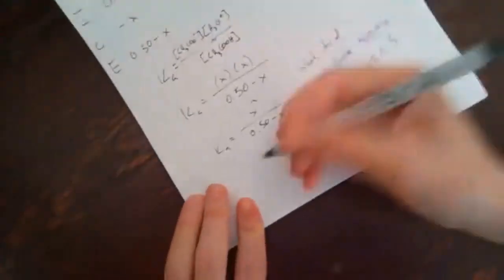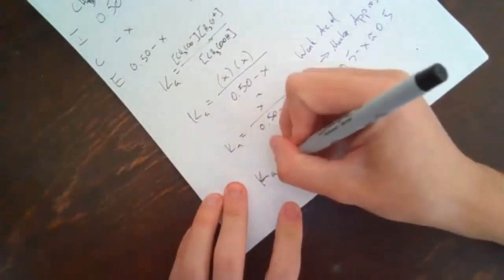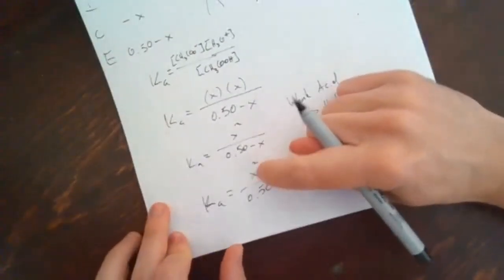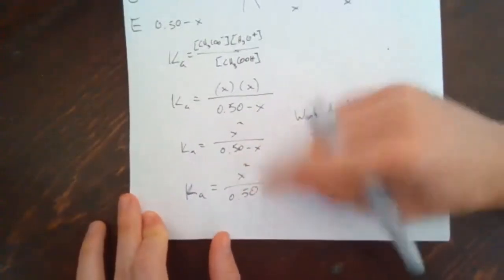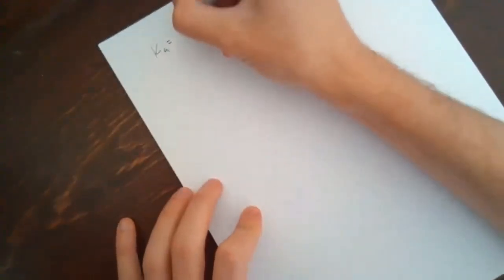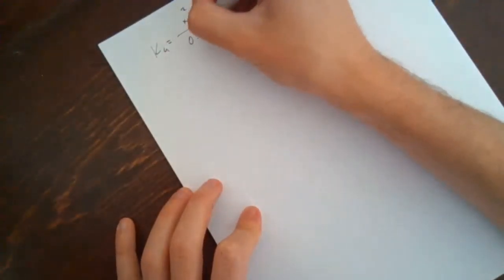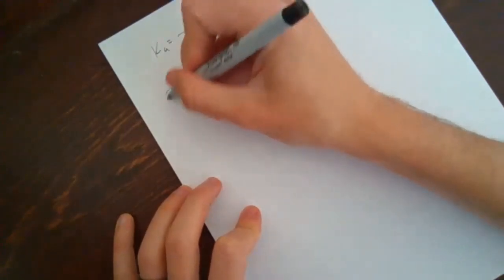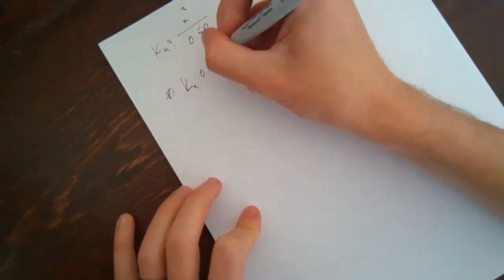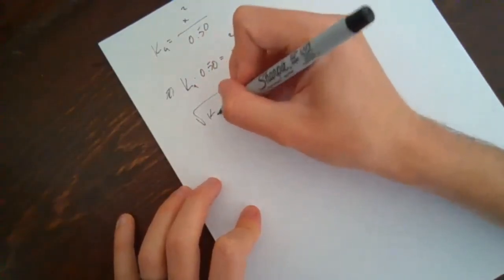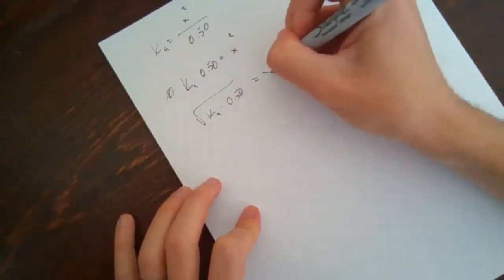So plug that in. We get Ka is equal to x squared divided by 0.50. There's only a single x. There's only a single variable left. So that's going to be easier for us to figure out. We have Ka is equal to x squared divided by 0.50. I want to isolate out the x. So Ka times 0.50 is equal to x squared. So I get that the square root of Ka times 0.50 is equal to x.